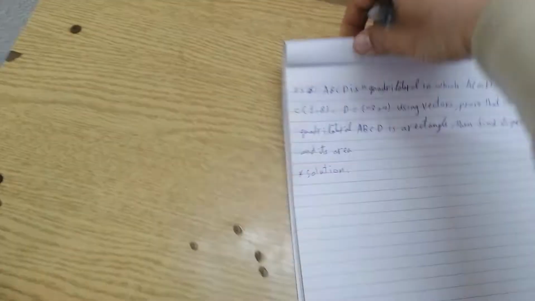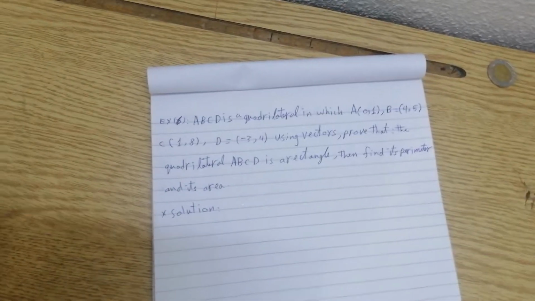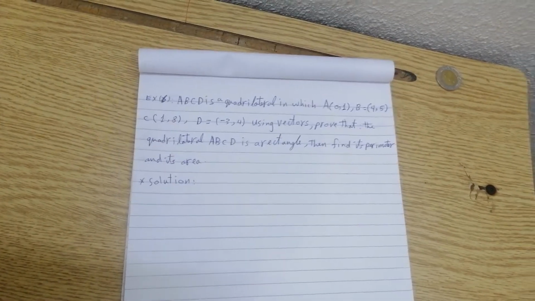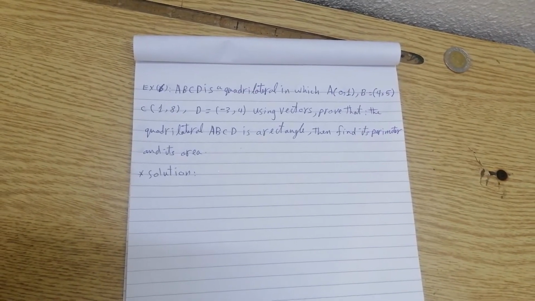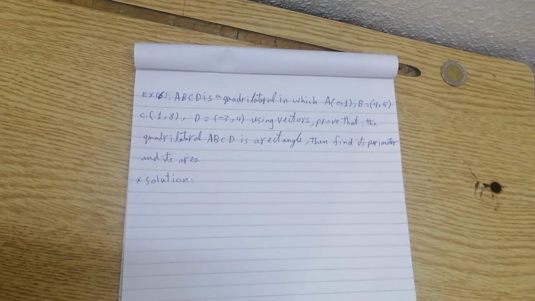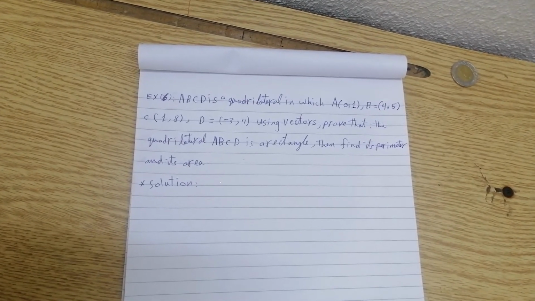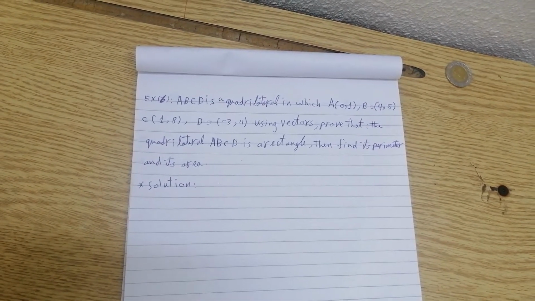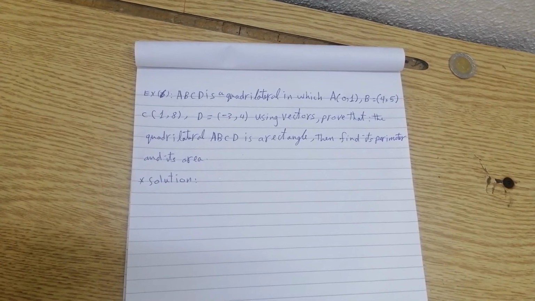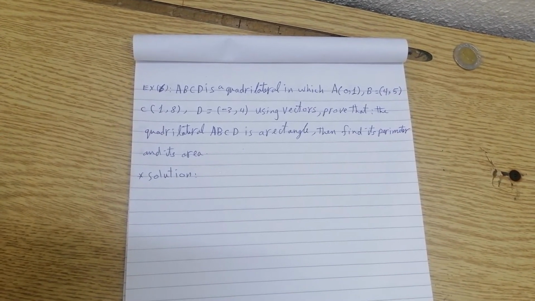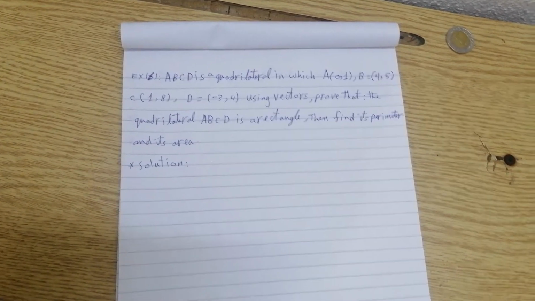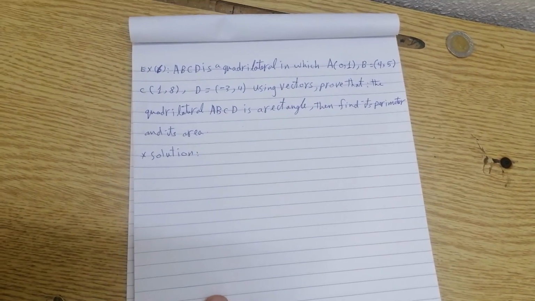Example 6. In example 6, he gave us ABCD is a quadrilateral in which A equals (0, 1), B equals (4, 5), C equals (1, 8), D equals (negative 3, 4). Using vectors, prove that the quadrilateral ABCD is a rectangle and find its perimeter and its area.